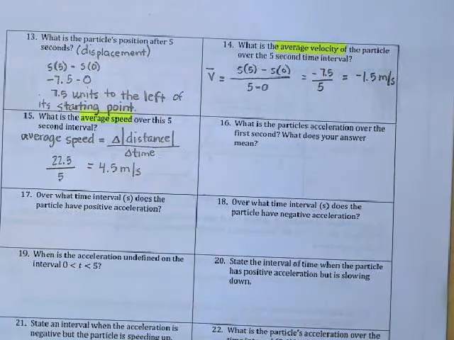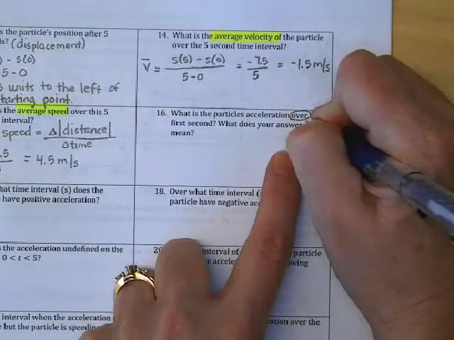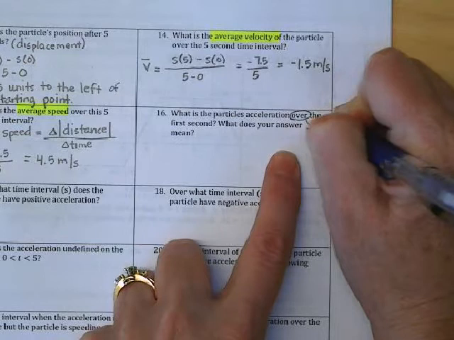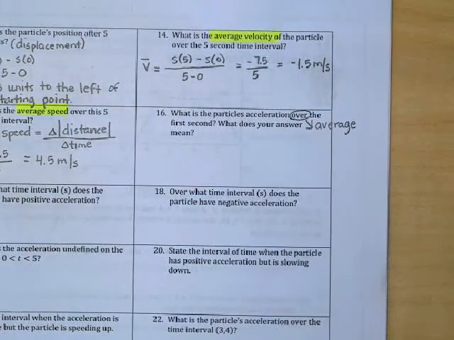Okay, what is the particle's acceleration over the first second? And what does your answer mean? The acceleration over the first second, when you see over, that means average. It doesn't say at the first second or when time is 1, so that's telling me it's an average.